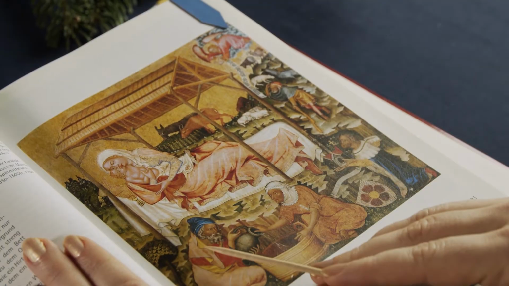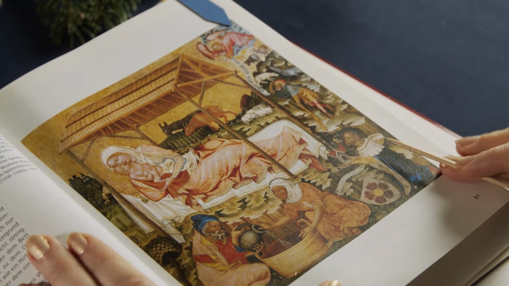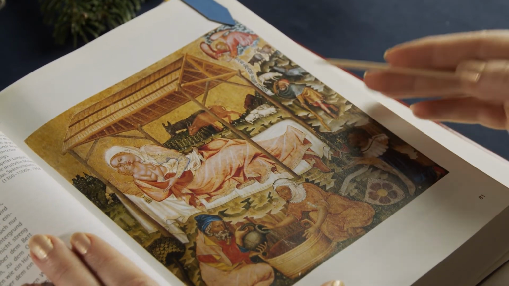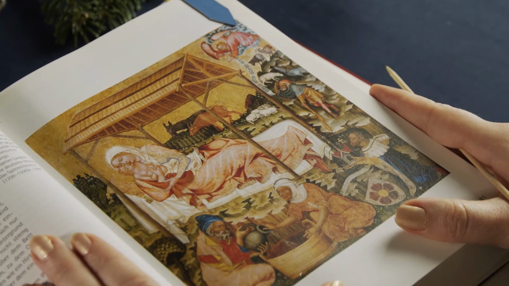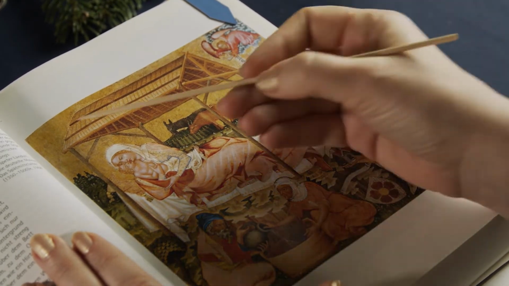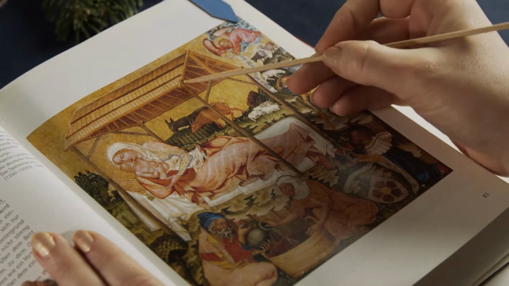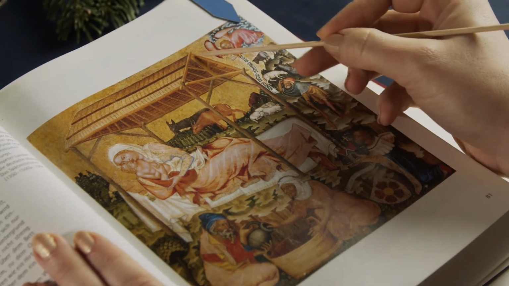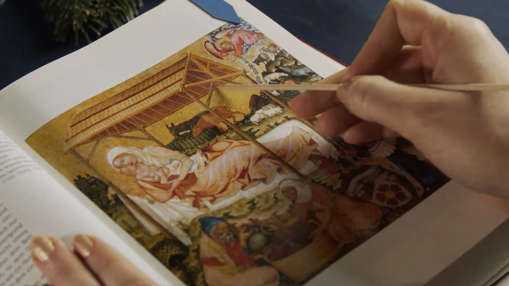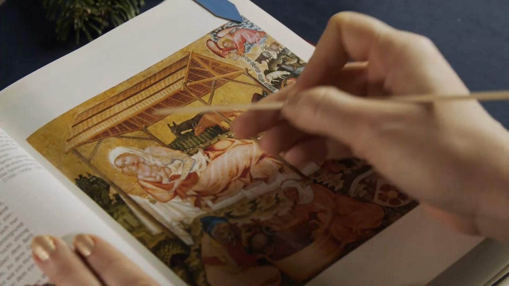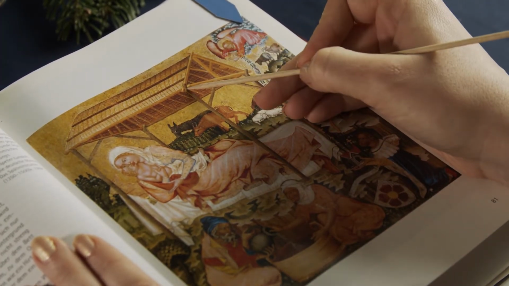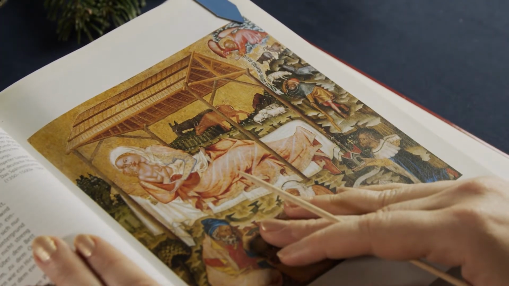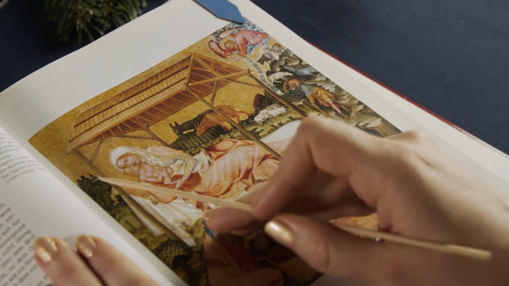The individuals are not placed in the same dimension as they are in Van der Weyden's painting. We have some perspective here with the roof, but it's not quite accurate, and there is no background per se.